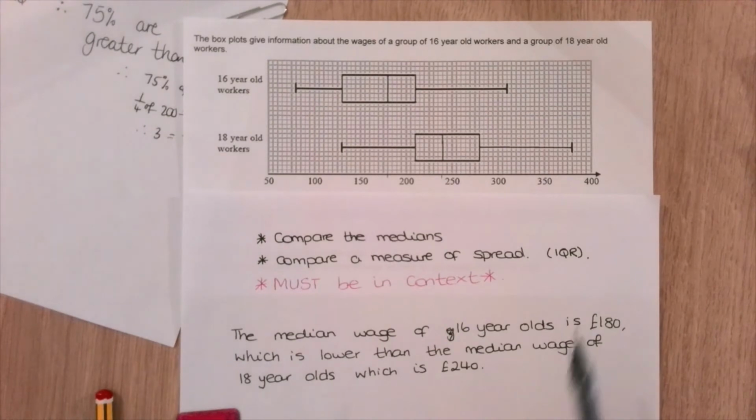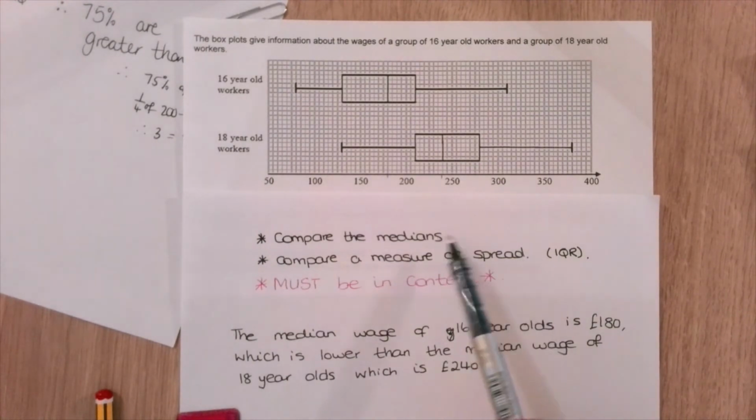So we have compared the medians in context because I have mentioned the wage of the 16-year-olds' median compared to the 18-year-olds' median, and I have said that the 16-year-olds' is lower. So I've compared the medians.